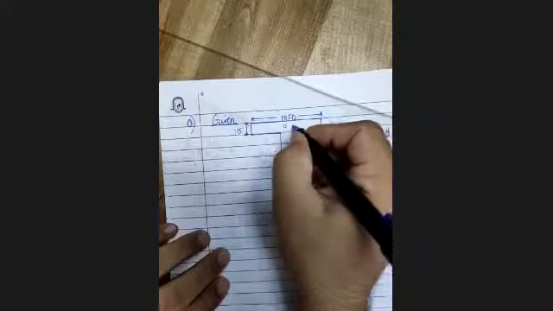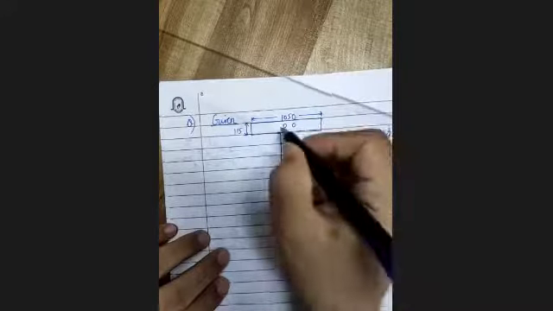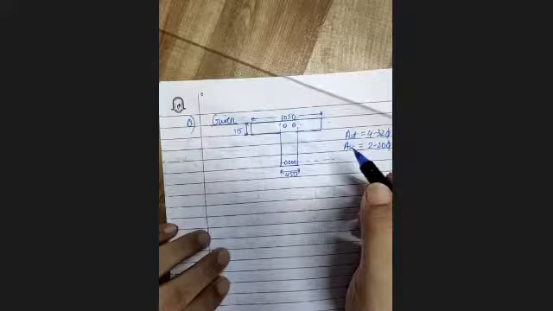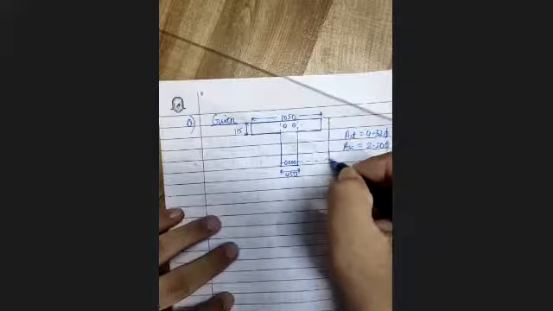And the effective depth is also given. The effective depth is 600.